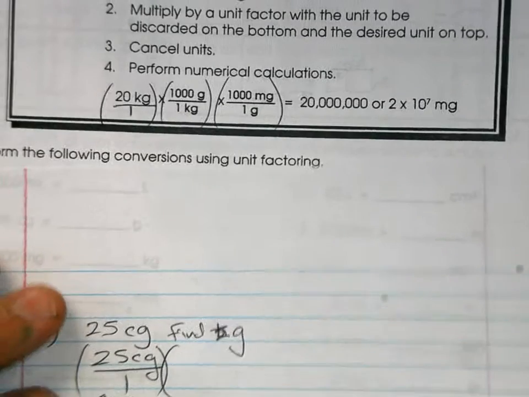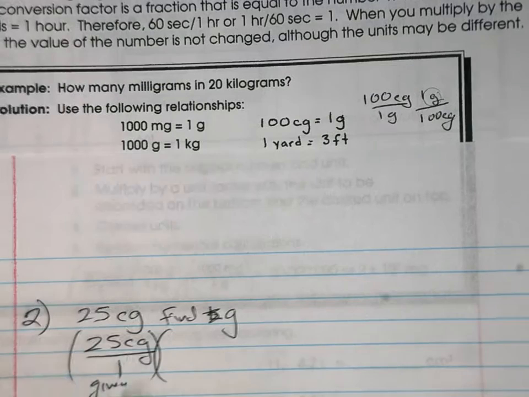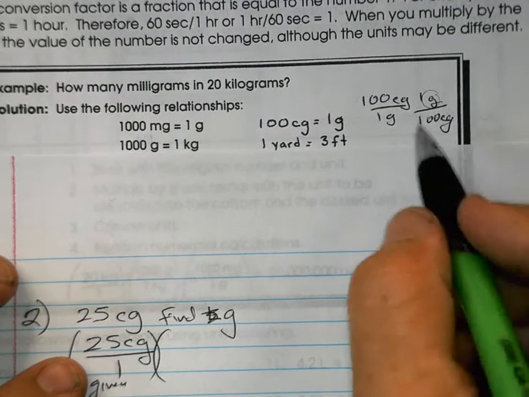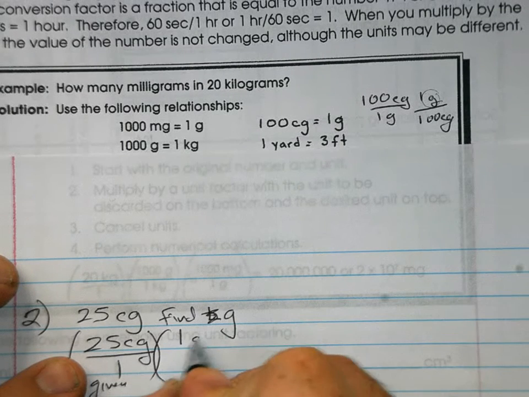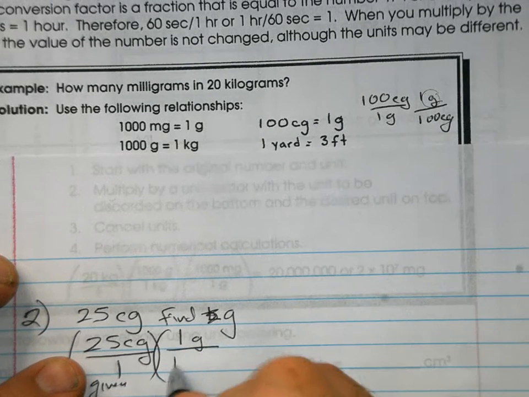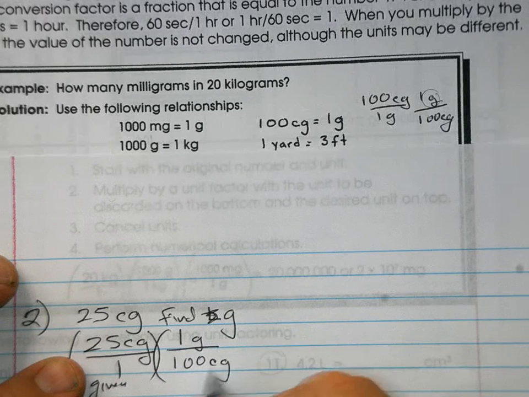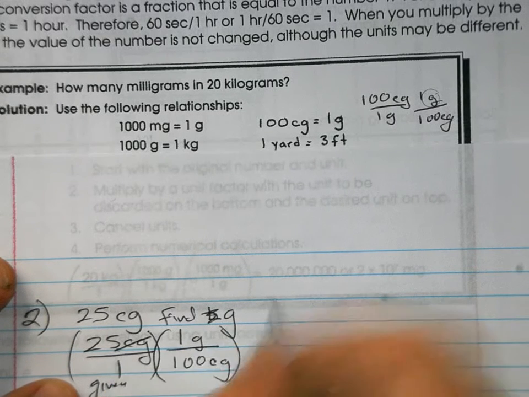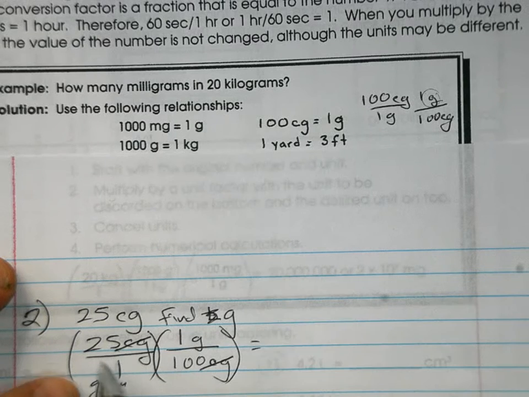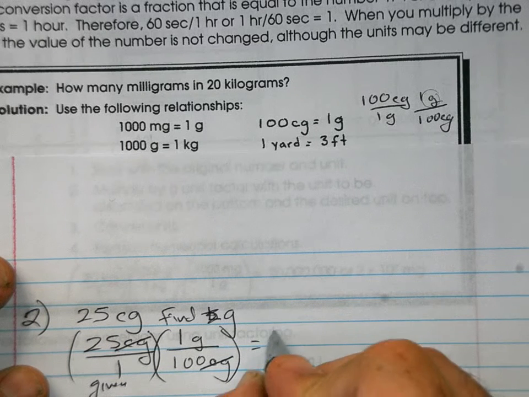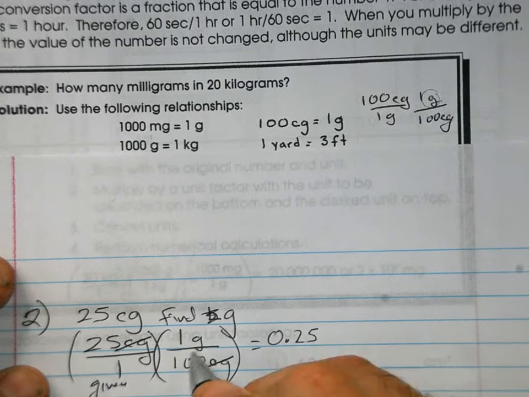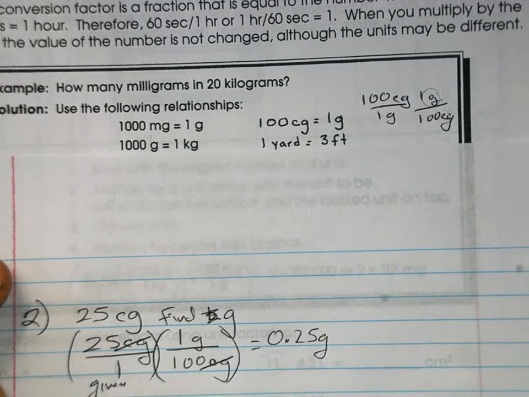Now, in this particular problem, since we are trying to convert from centigrams to grams, we want to have grams in the numerator over here. So we want 1 gram is the same as 100 centigrams, CG. And we know we set this up right if you could cancel that unit with that unit. So now we get 25 divided by 100, and anytime you divide anything by 100, you move the decimal place over. The answer will be 0.25 grams. And you're done with that one.